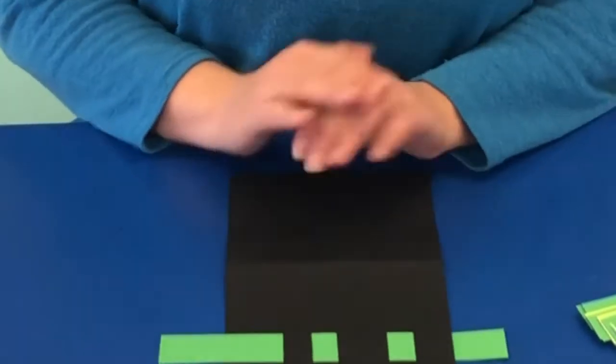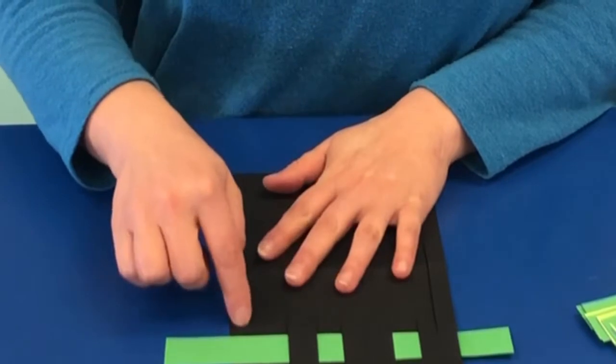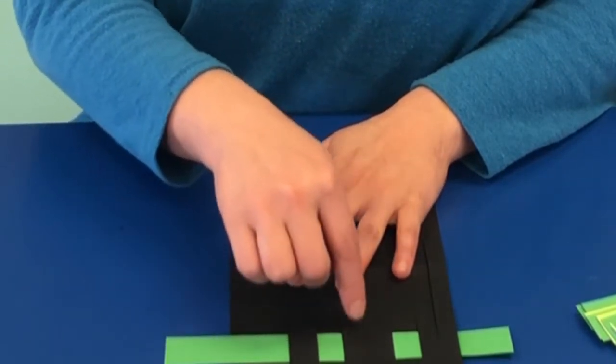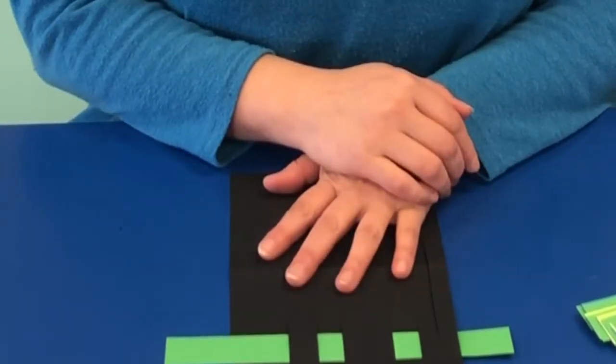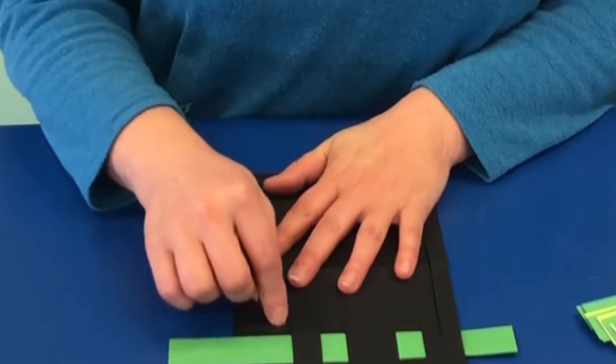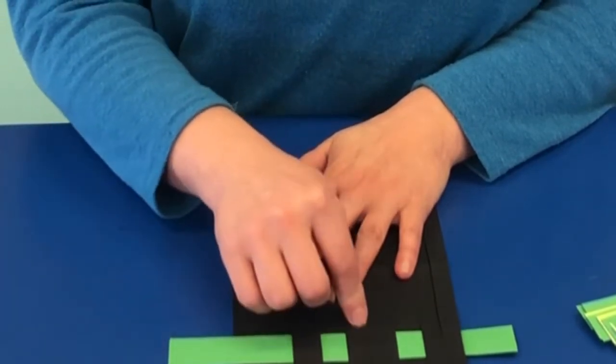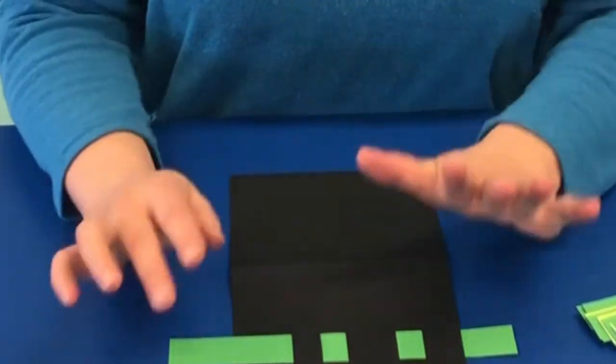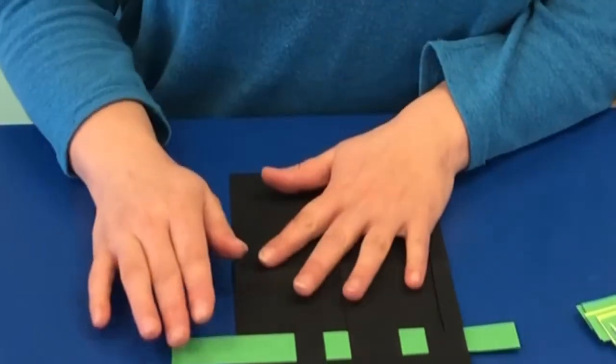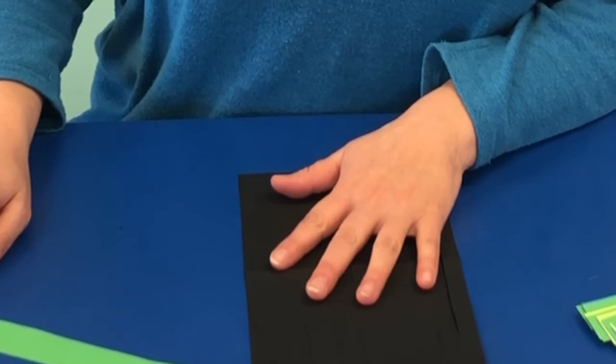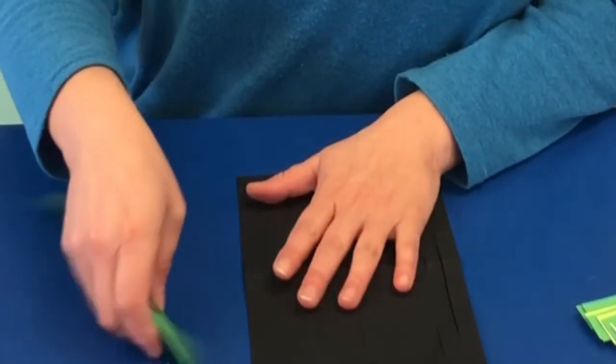So what's wrong with this one? Is it over, under, over, under, over, under? No, it is not. It's over, over, under, over, under, under, over, under. That is not our mantra. Over, under, over, under. The easy way to fix this is just to pull it out. So that's the number one problem I have.